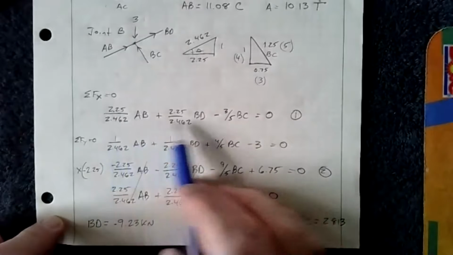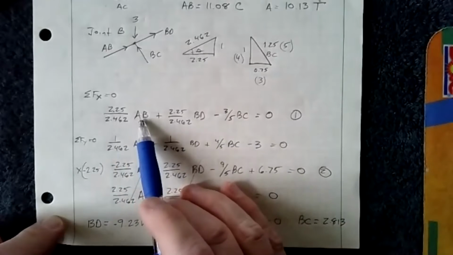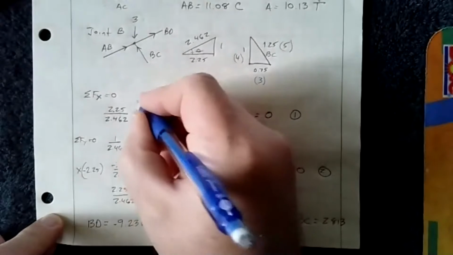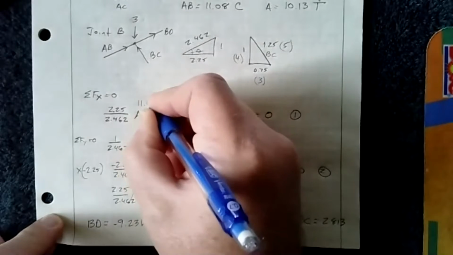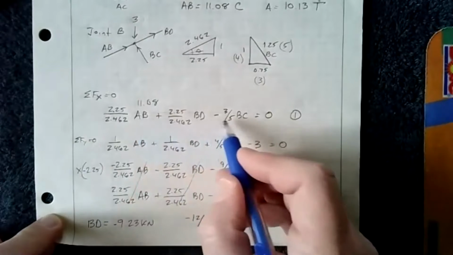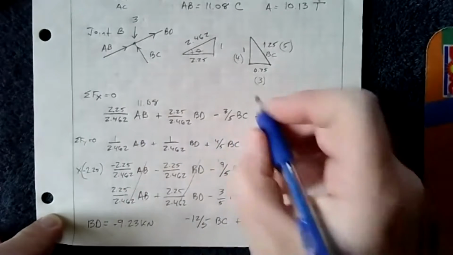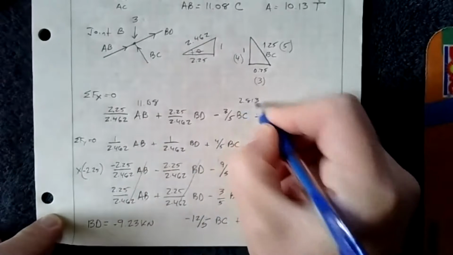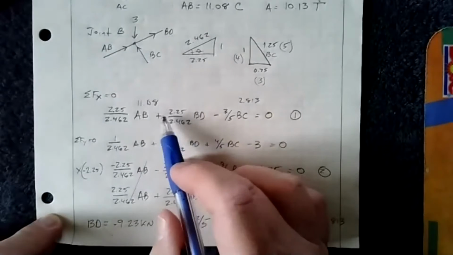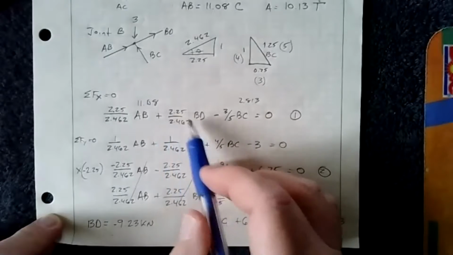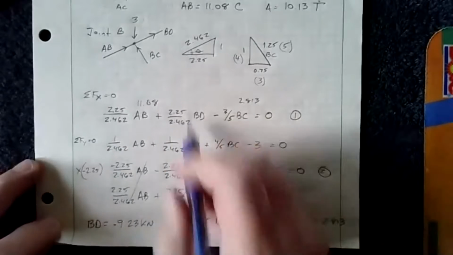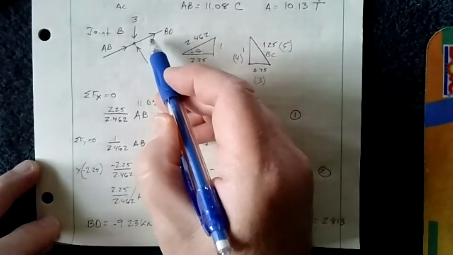If I plug the number back in here, I have this times 11.08. So 11.08 is pretty big, and then this times 2.813 is going to be negative. So in order for this to go to 0, this is going to have to be a negative number. That's why my resulting BD was negative. That just means that my original assumption that it was in tension was wrong.